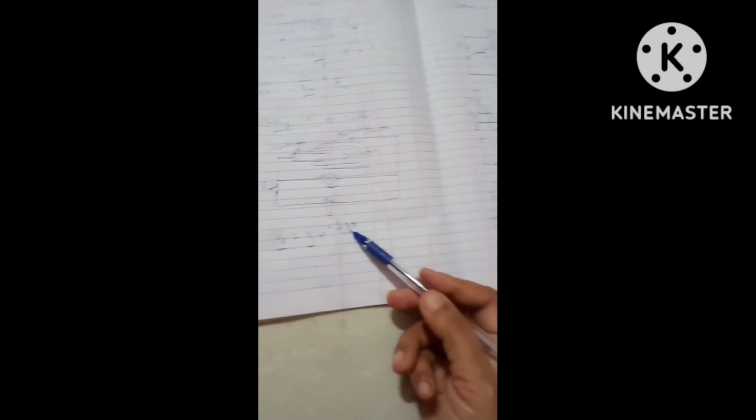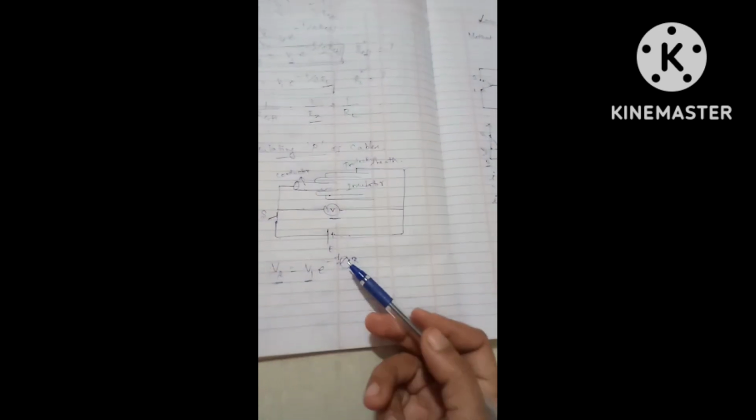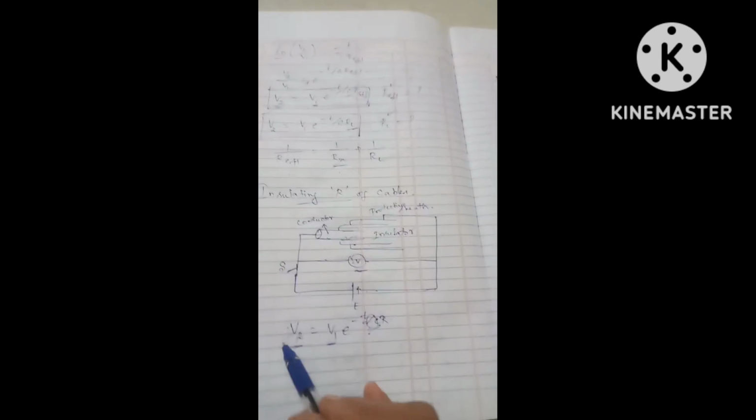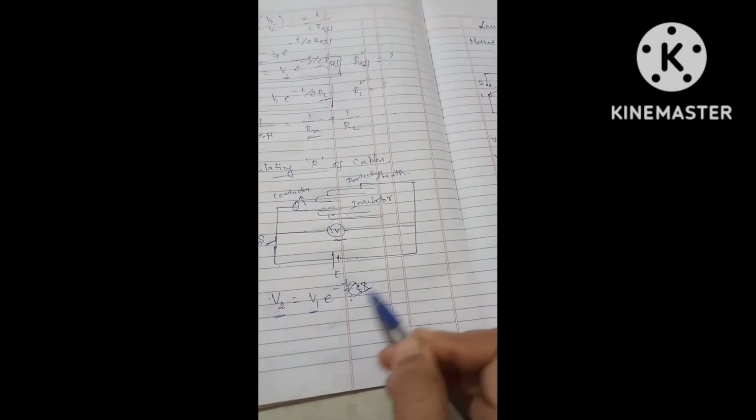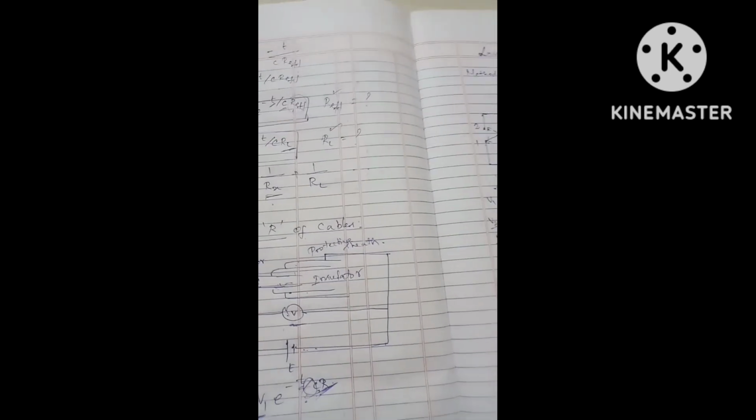If it has to be measured, we can measure it using various methods for measuring capacitance. After finding the value of capacitance, we substitute those values and find the resistance. This is about the loss of charge method. So this is how we can measure higher resistance values.